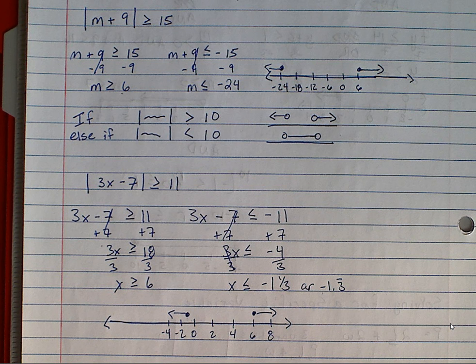Why would they be showing apart? So you're looking for absolute values that are greater than, which means that you're looking for numbers that are either greater than 6 or less than negative 1 and 1/3. Because if you substitute those values in, their absolute values are going to be bigger than 11. Because you need numbers that give you an absolute value bigger than 11.